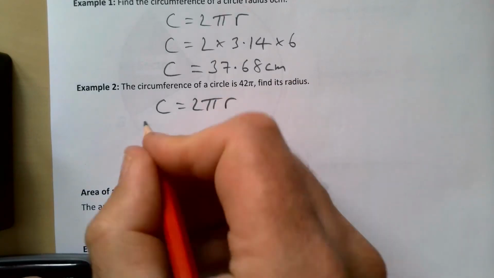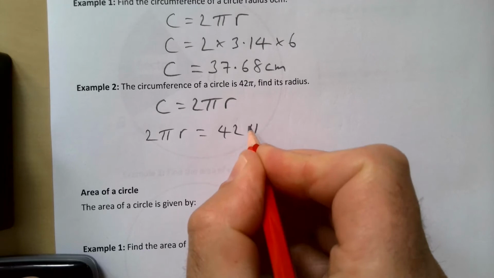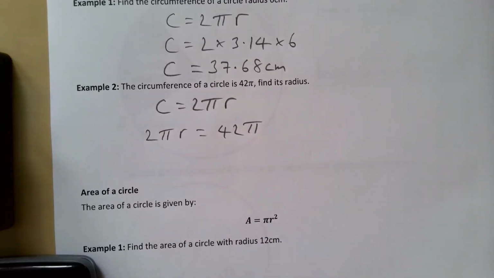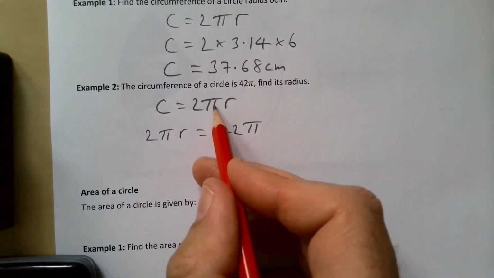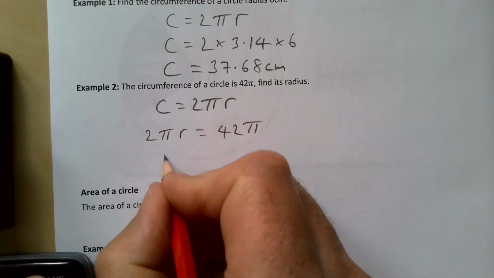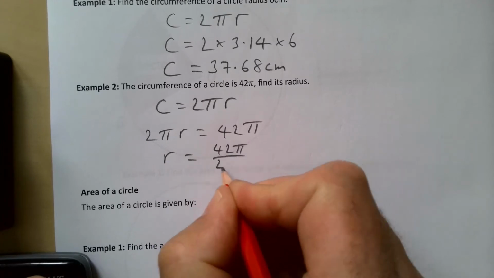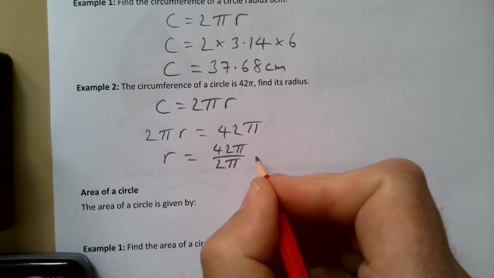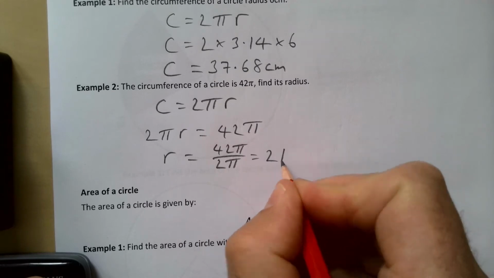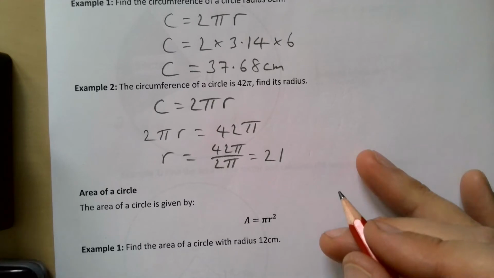I'm going to flip this round. I'm going to write 2 pi r is then 42 pi. So hopefully you're okay with what I've done there, because I've done the 2 pi r, I've put it here, taken the C over here, which we know is 42 pi. The way you would get r is to divide by 2 pi. So it's 42 pi divided by 2 pi, and then that just gives us 21. The pi's actually cancel out there, and that's it.